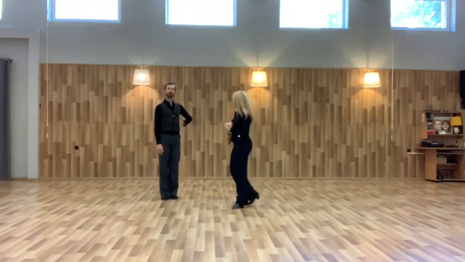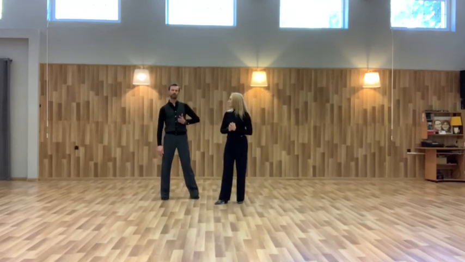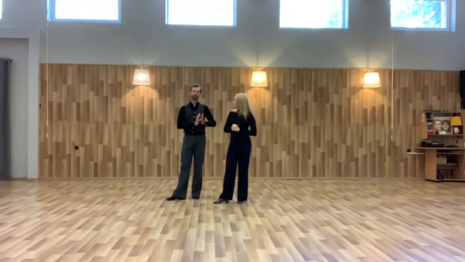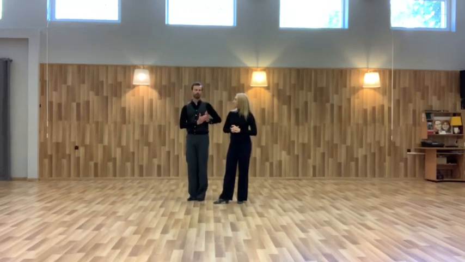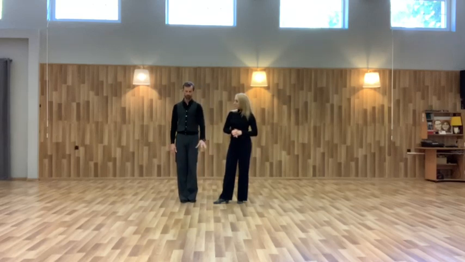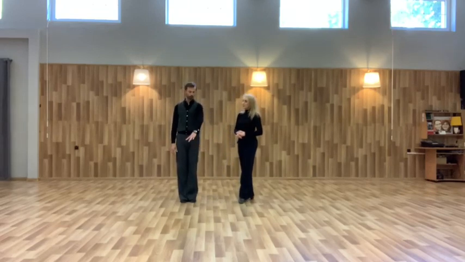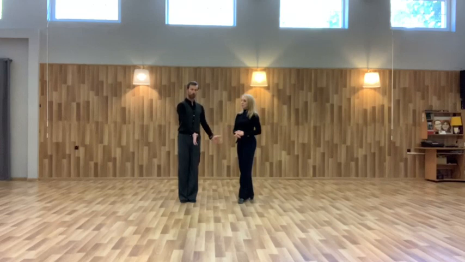So now my job is to maintain the same position with Marzena. So remember, she's not exactly on my side, she's not exactly in front of me. If you think about the four quarters, left front, right front, right back, left back, right now she's going to occupy the left front quadrant. That's where her body is going to be in relationship to my body, okay?